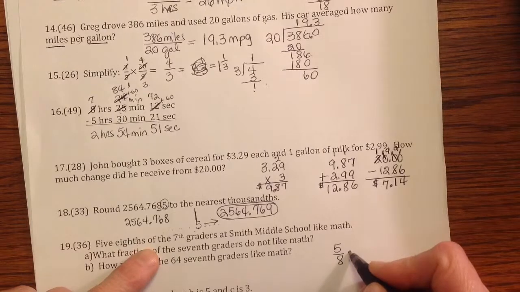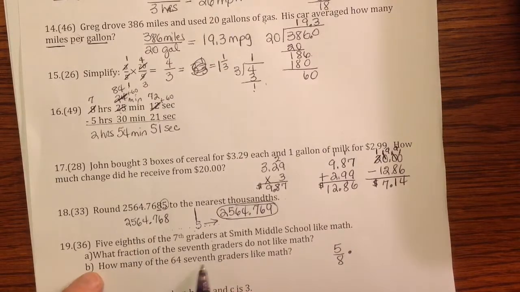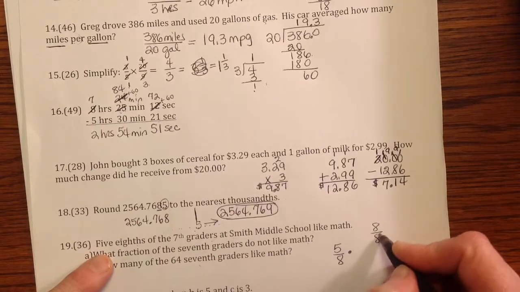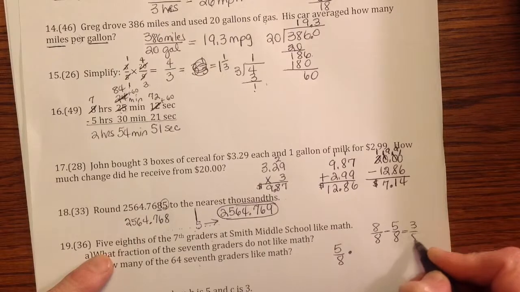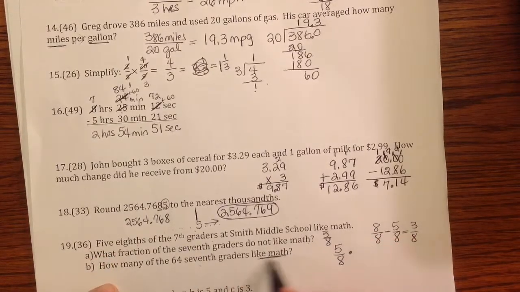of, that's your times, the 7th graders at Smith Middle School like math. Now, do we know how many, well, it's going to come on down to B, so I kind of got ahead of myself. So what fraction of the 7th graders do not like math? Well, if 5/8 like math, then the rest of them, which would leave you with, if you think about 8/8 is the group, that's the whole, all the 7th graders, and you take the 5/8 away, 3/8 of them do not like math.